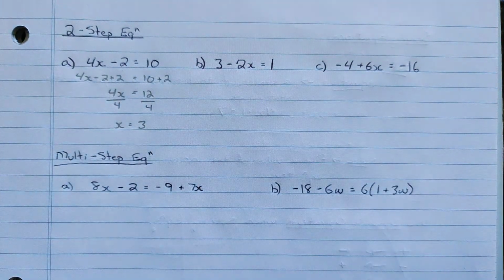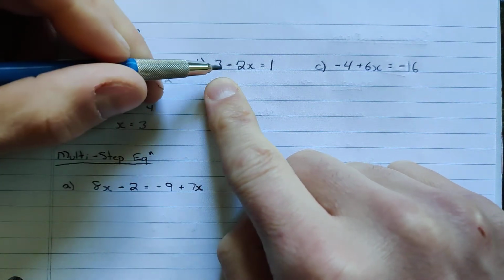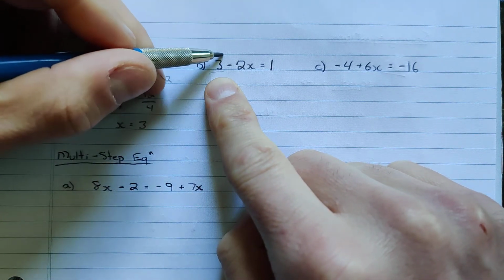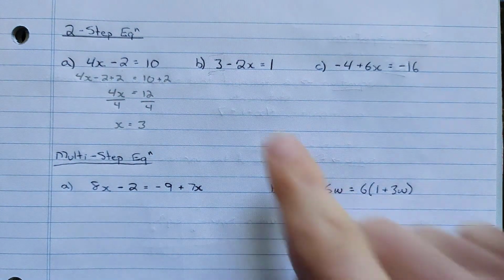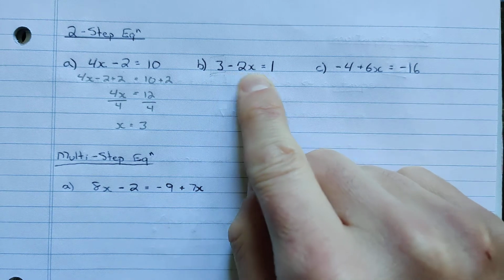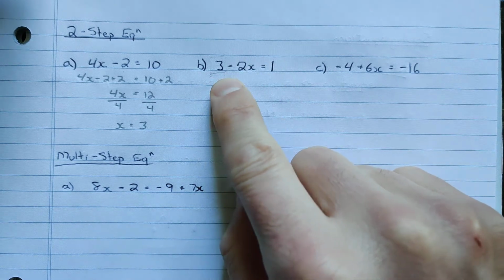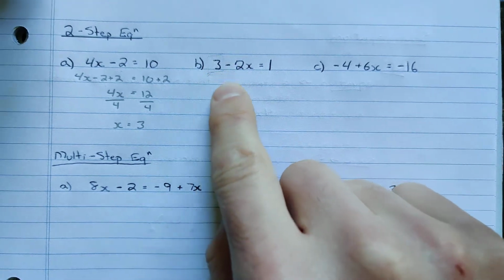In the next case, we have 3 minus 2x equals 1. So for our purposes, when you have a number out front like this, we can treat that like an addition. So we're adding a 3 here. So plus 3, and then the minus 2x equals 1. So the idea here would be that we got to get rid of this 3.